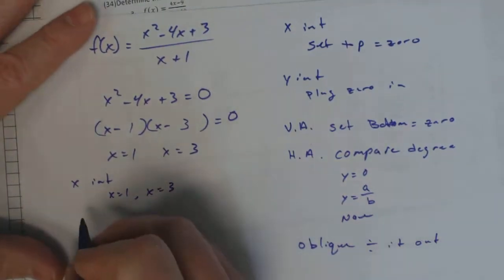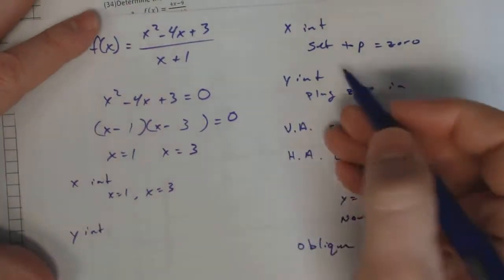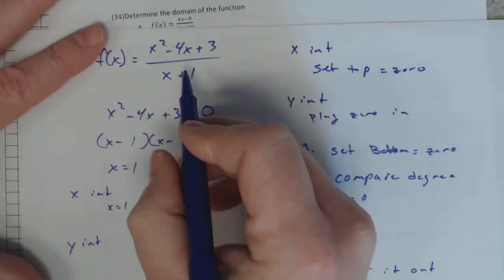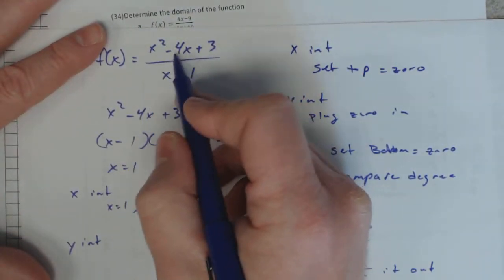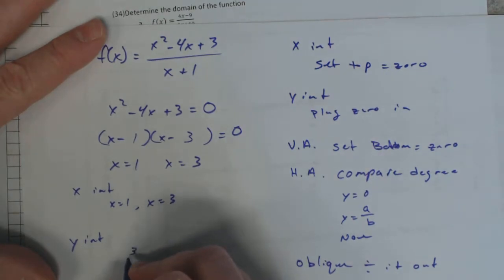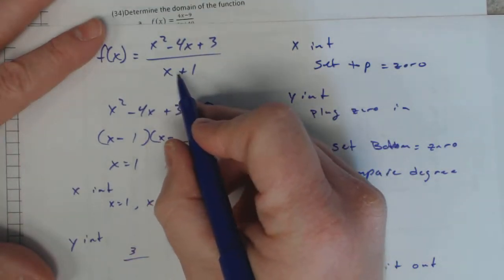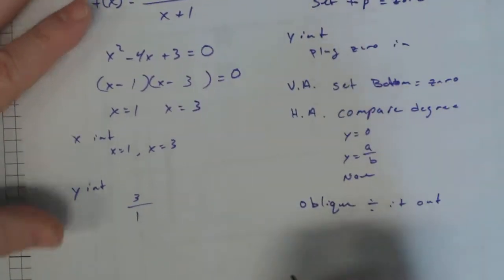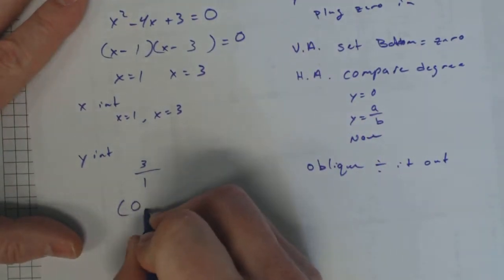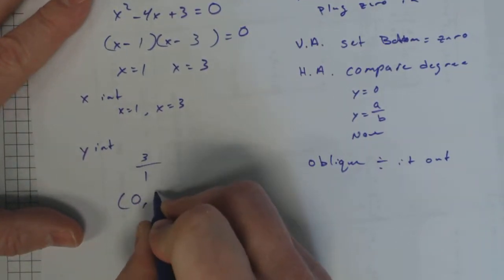All right, now my y-intercept. Remember what we do here? We plug a 0 in. If I plug a 0 in here, it would kill off these two terms. I'd be left with a 3, and the bottom would be 0 plus 1, so that's just 1. So my y-intercept, plugging the 0 in for x, occurs at 3.